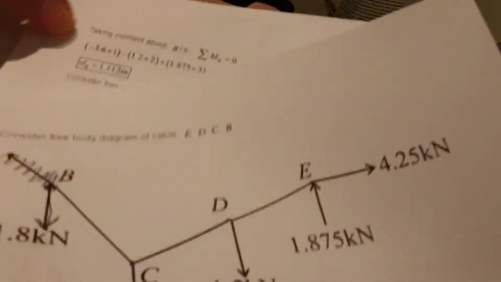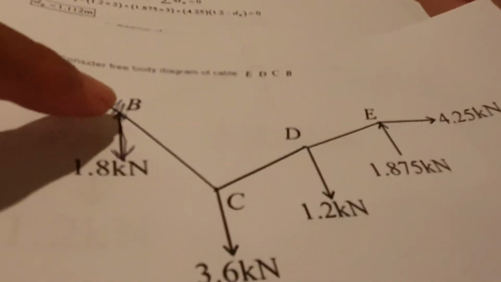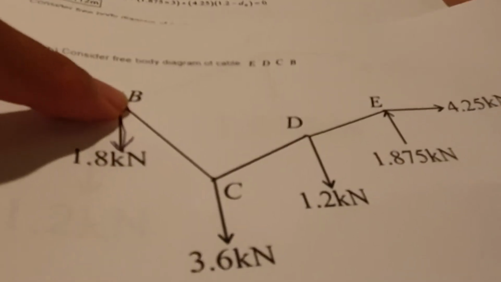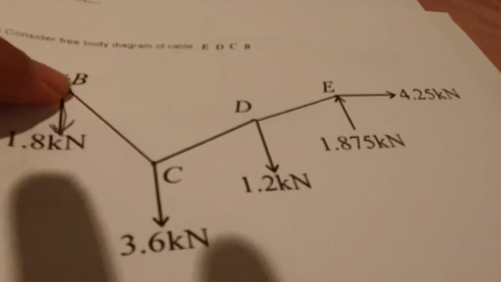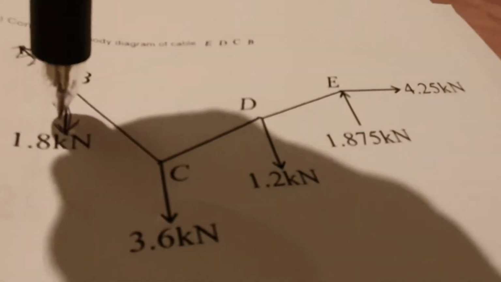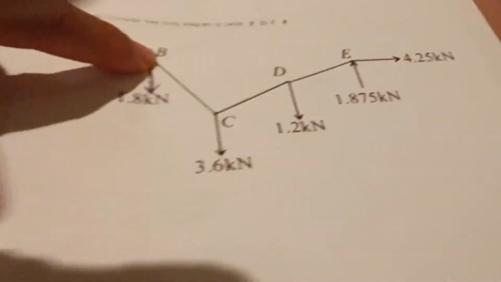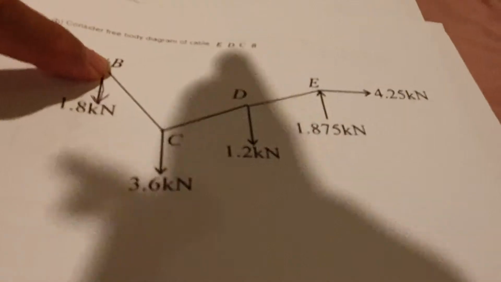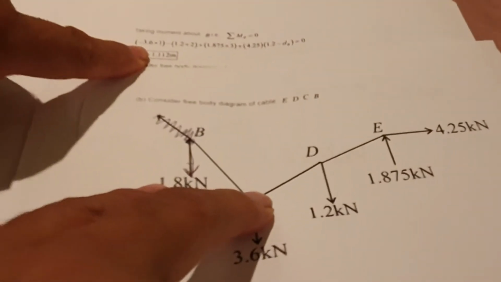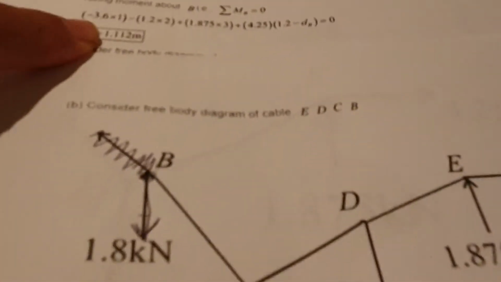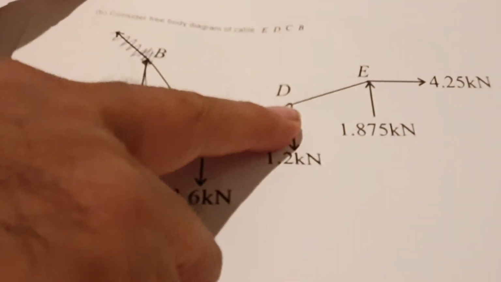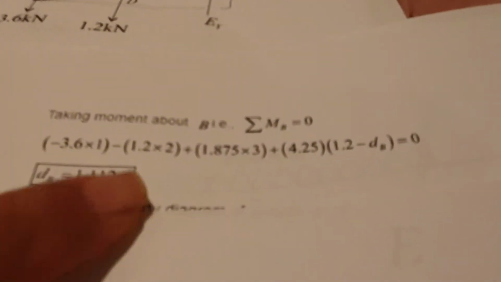From this, we could find the moment at B. Moment at B, everything else will be cancelled. This is cancelled because it's in the line of action. 3.6 minus, because it's going clockwise, times 1. Minus 3.6 times 1. And then 1.2, this one, is going minus 1.2 times 2.